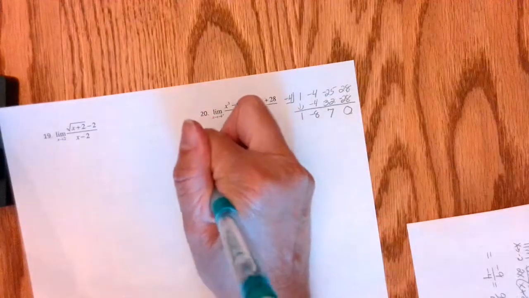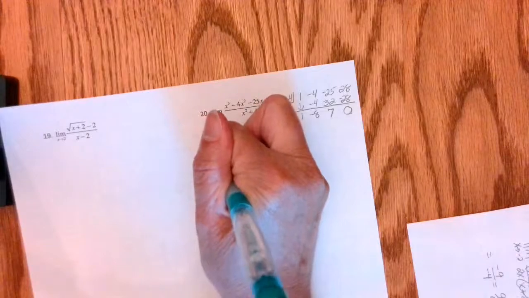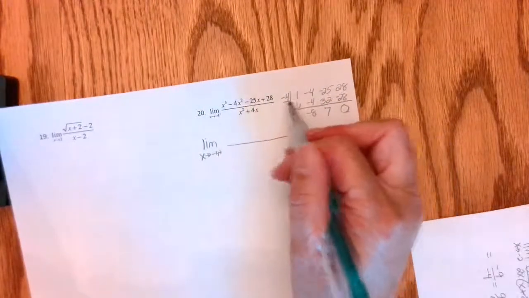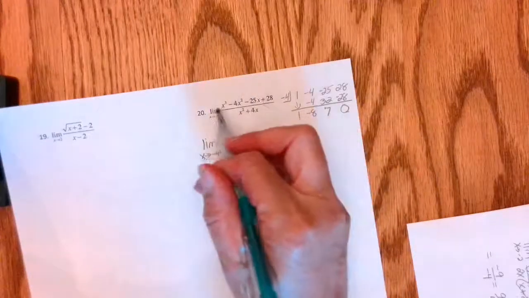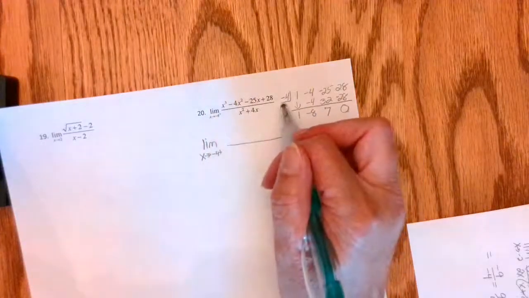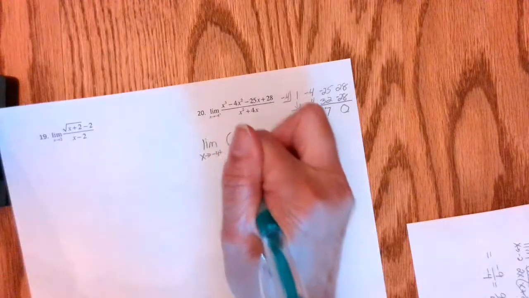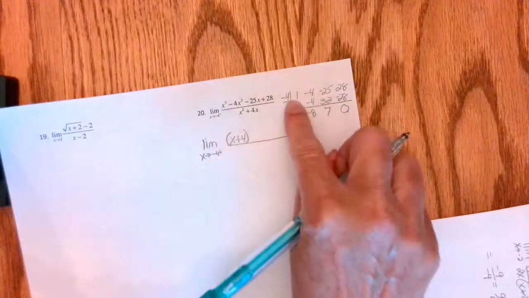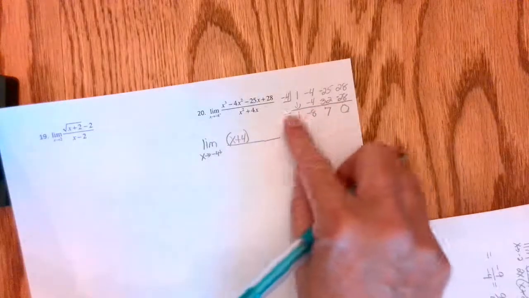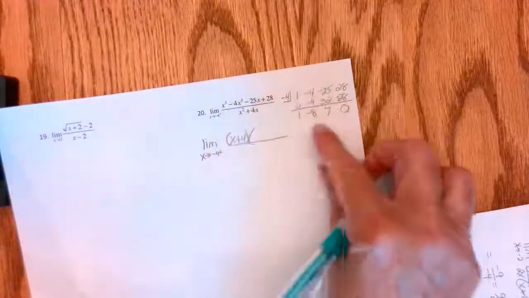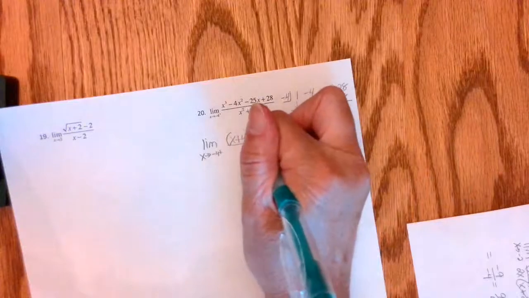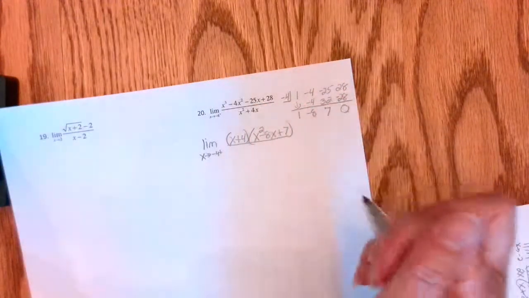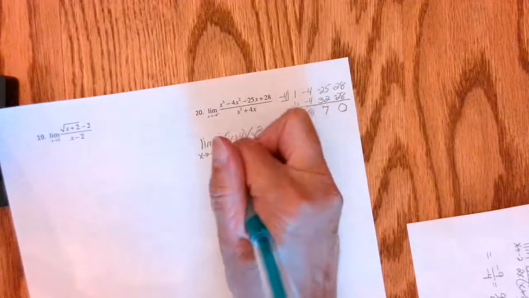So now I'm going to take the limit as x approaches -4 from the right, and I'm going to rewrite it as the two binomials that multiply to this cubic. Since I divided by -4, one factor is x plus 4. That accounts for the divisor. What was left, the dividend, is what I'm writing now. So I have x squared minus 8x plus 7. The bottom, I'm going to factor out an x.